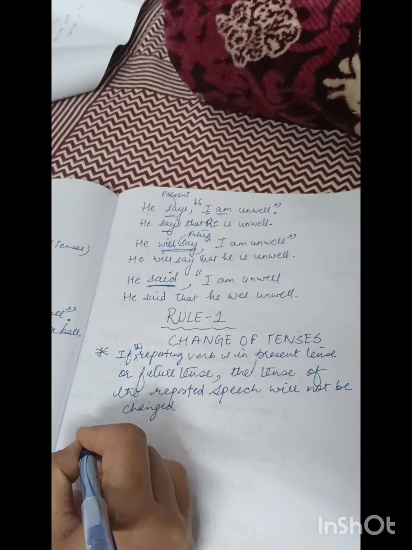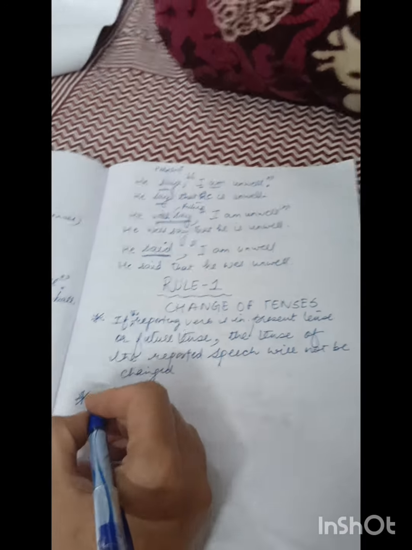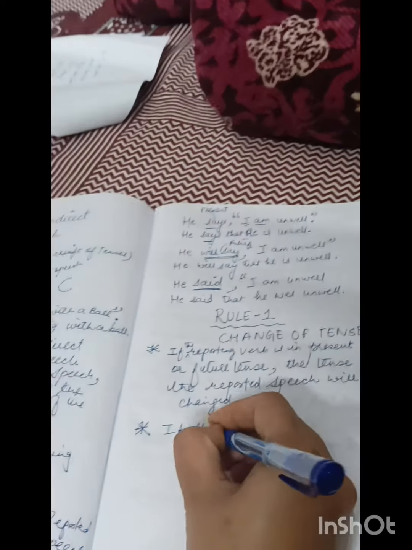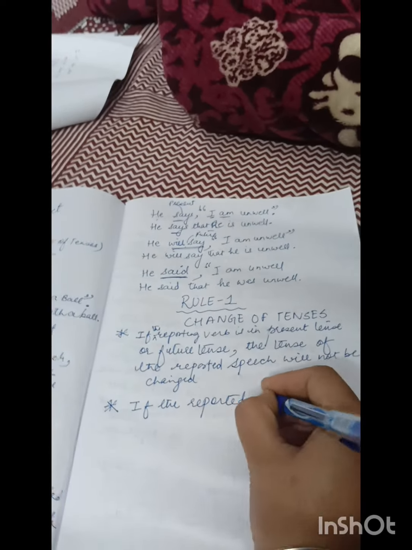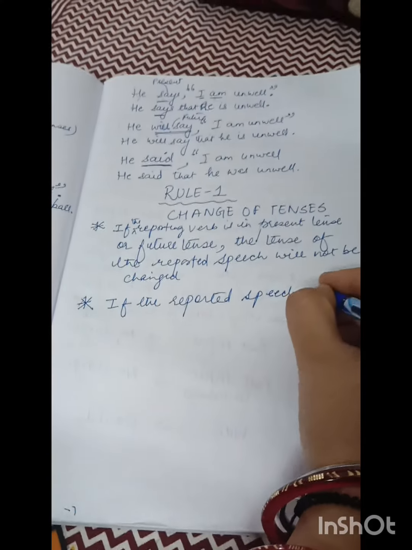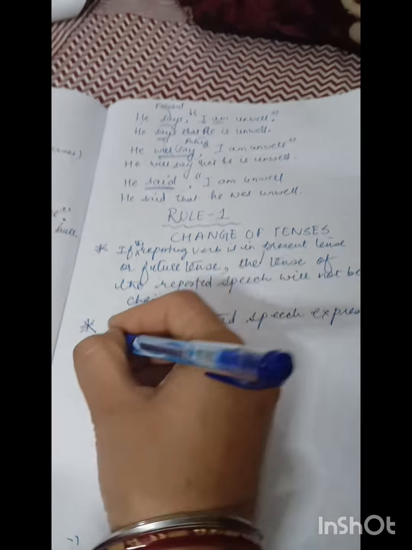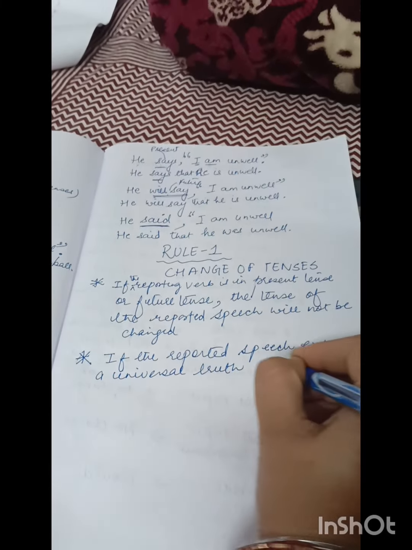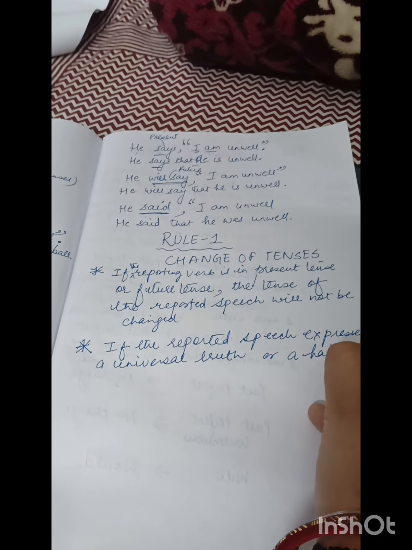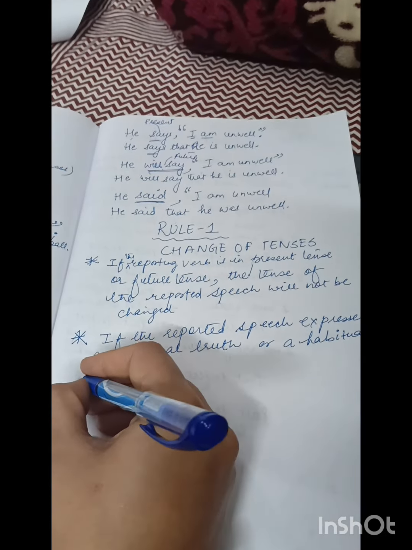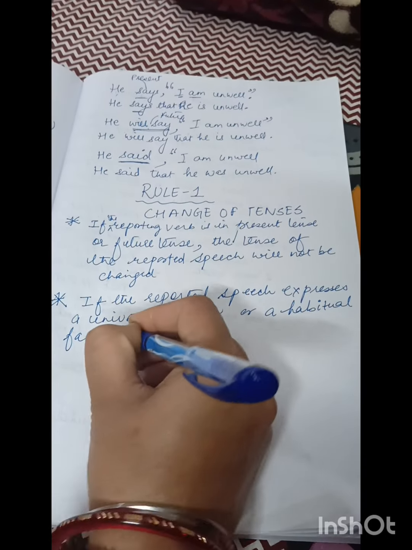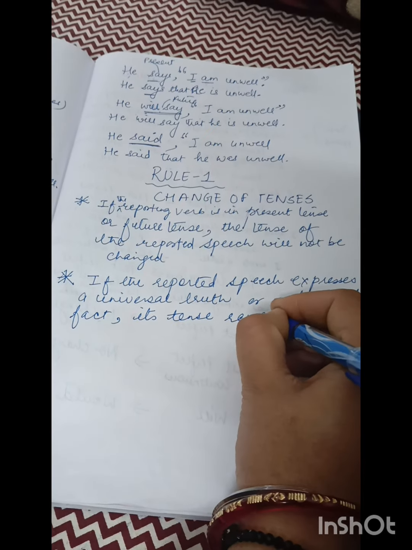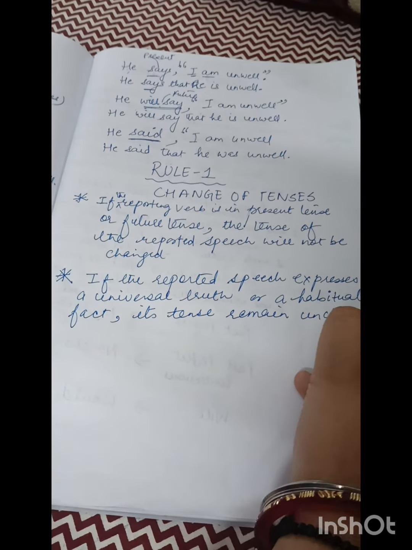Now the second part of this rule only, change of tense. There is again an exception. The exception says if the reported speech expresses a universal truth or a habitual fact, meaning an action that happens every day, its tense remains unchanged. How? Let me take an example first.